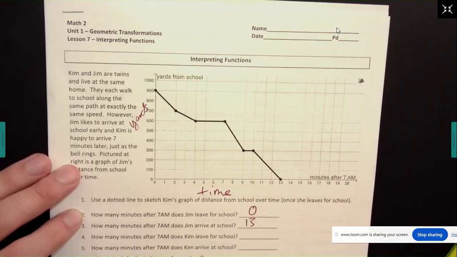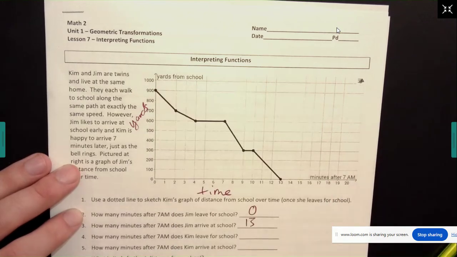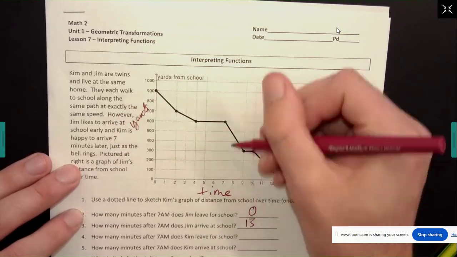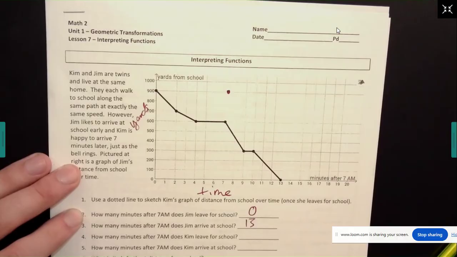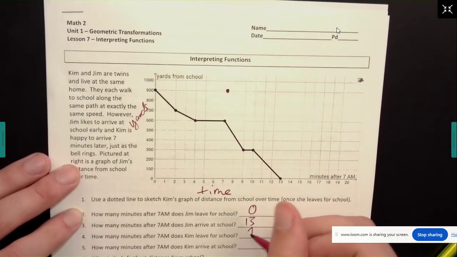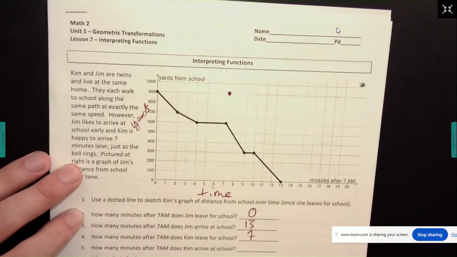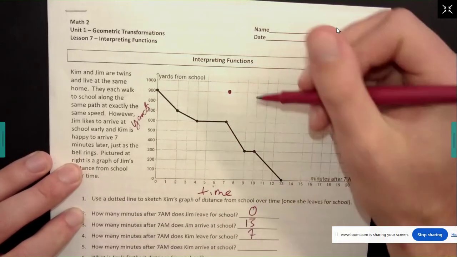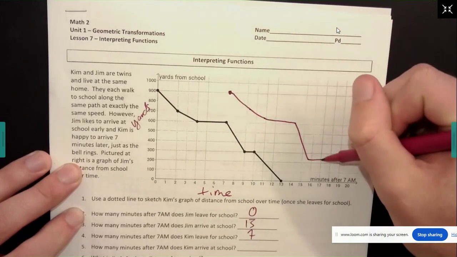How many minutes after 7 does Kim leave for school? Well, she leaves 7 minutes later. So instead of starting at 0, right, and she lives at the same house, so it's still going to be 900 yards away, I can go from 7, bring it up to 900. Okay, so that's hers, right? We know that she starts at 7. And if they go along the same path at the same speed, well, this should be the exact same graph, just shifted to the right 7, right? So I'm just going to do it roughly like that. Yeah, close enough.